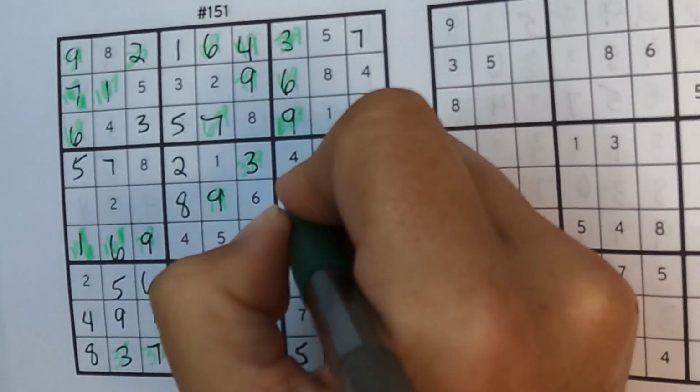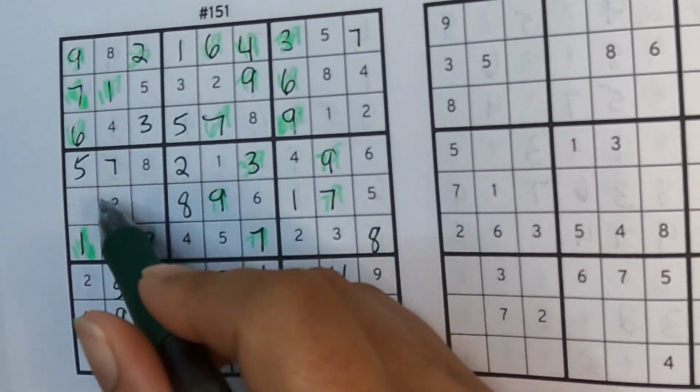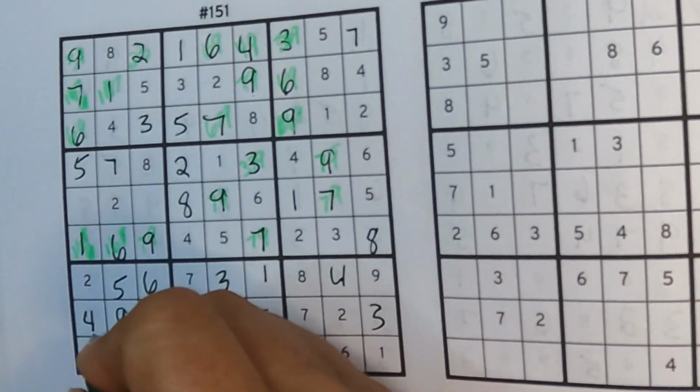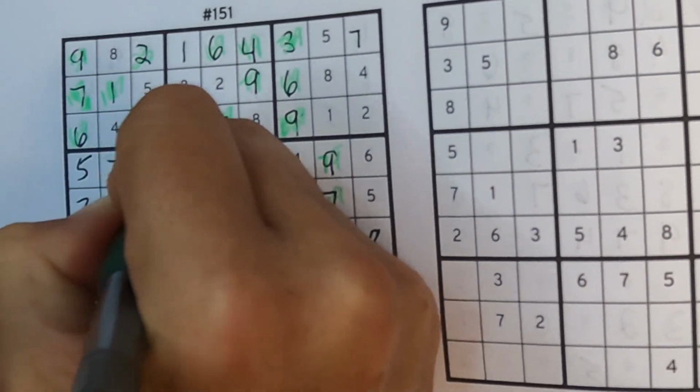For this box, we're missing a 1. And for this box, we're missing 3 and 4. We've got a 4 here, so 3 and 4.